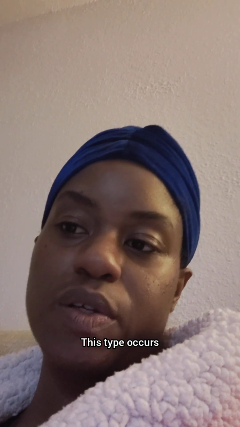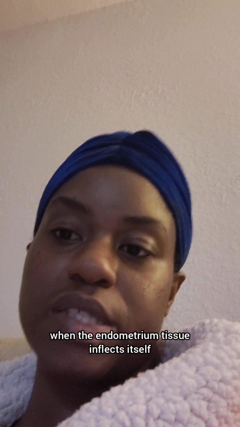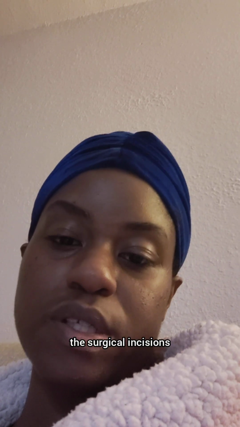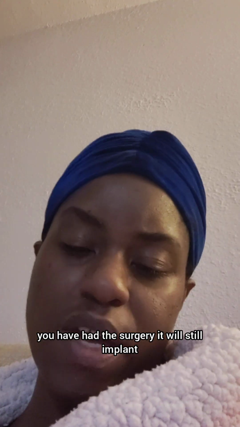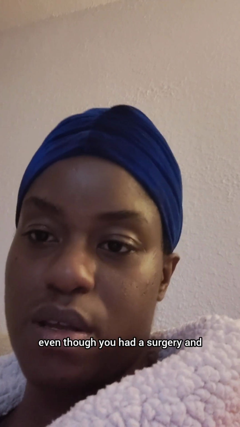This type occurs when the endometrium tissue implants itself deep within the ovaries. After you have had the surgery, it will still implant itself into you. So basically that means the endometriosis is still growing even though you had a surgery.